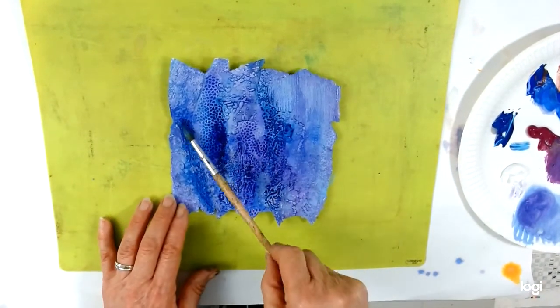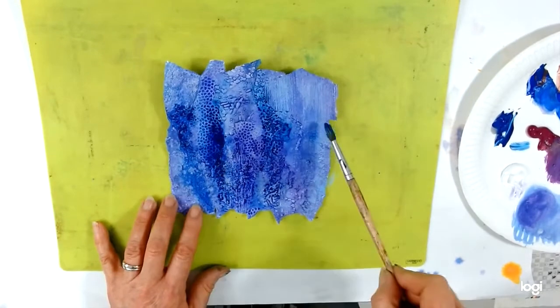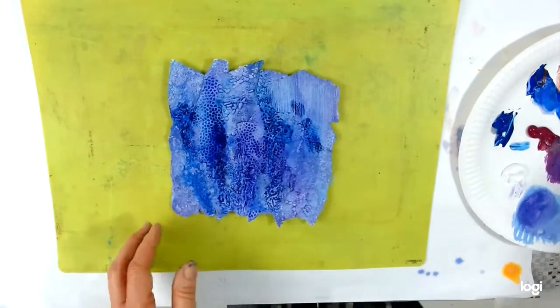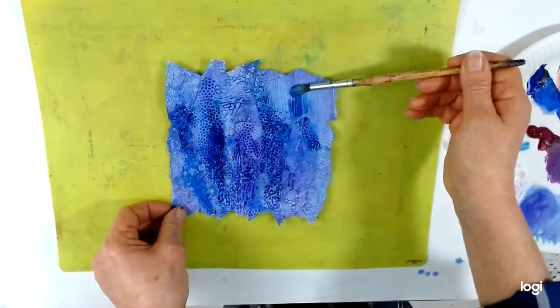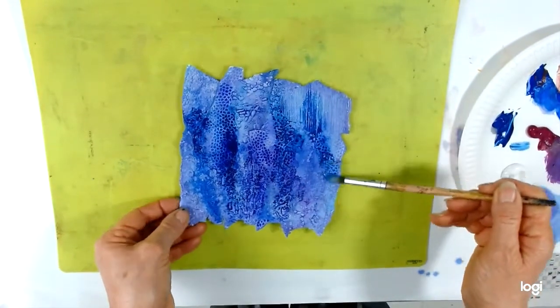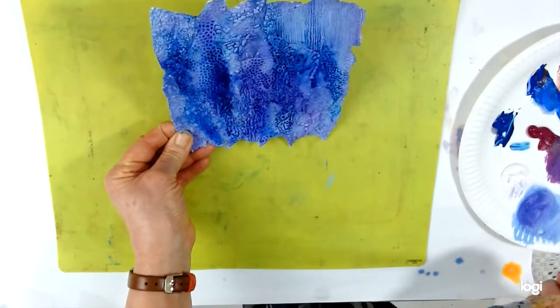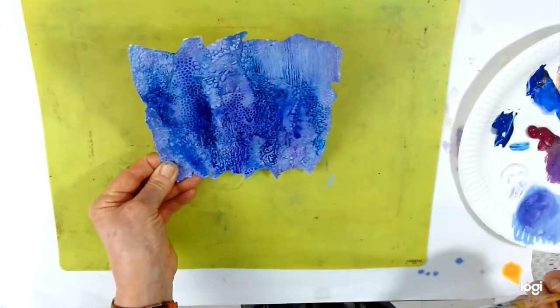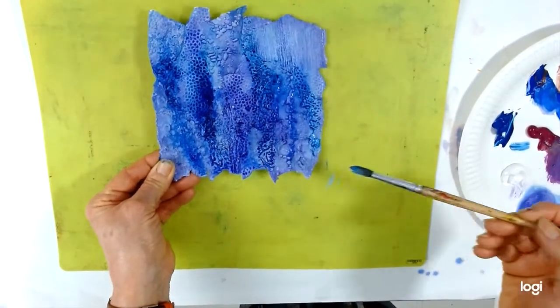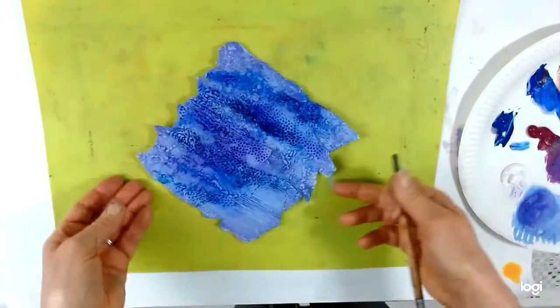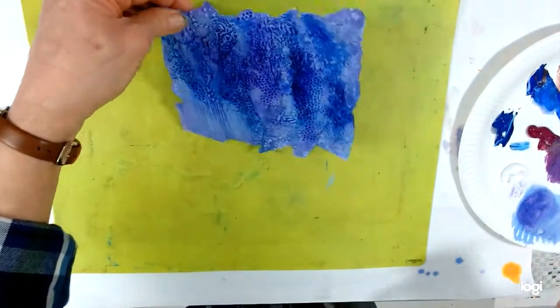I just want to create one or two darker areas within this image. There we are. Just putting a bit of water on now to encourage that to run a little bit. That will run and trickle down. Great, that's better. I'll turn it up the other way and let it come back this way now.